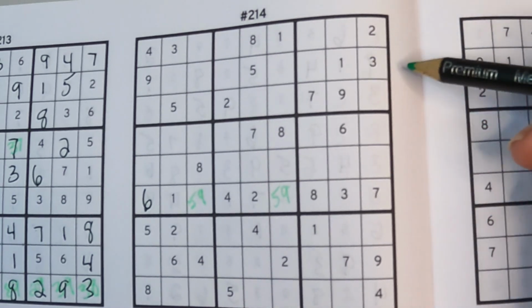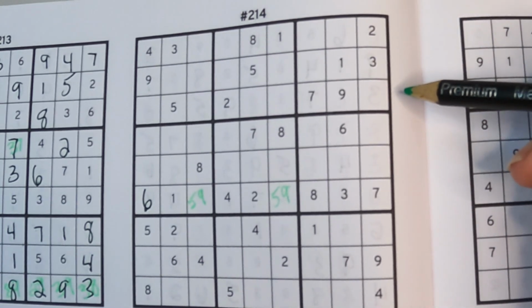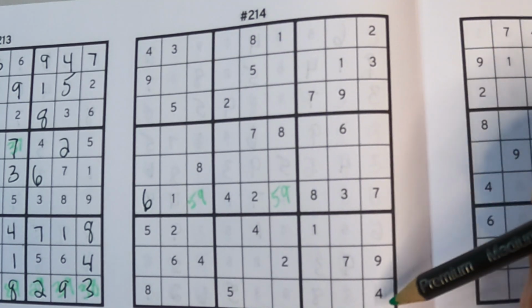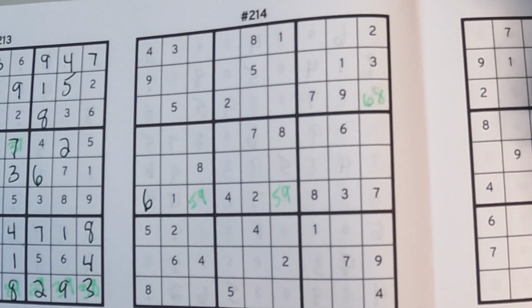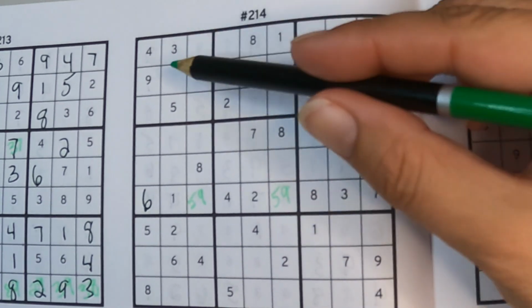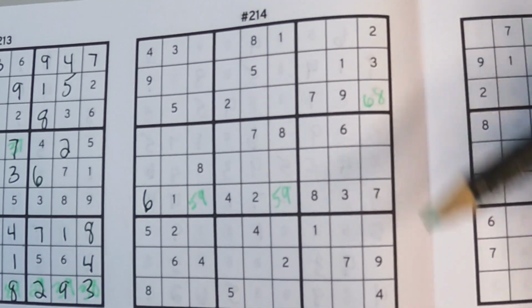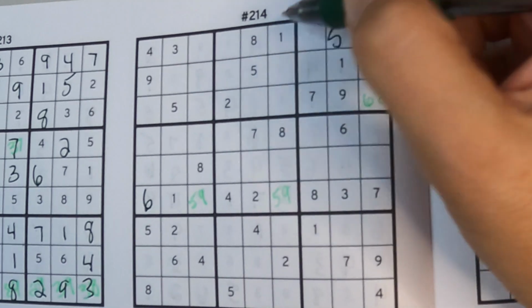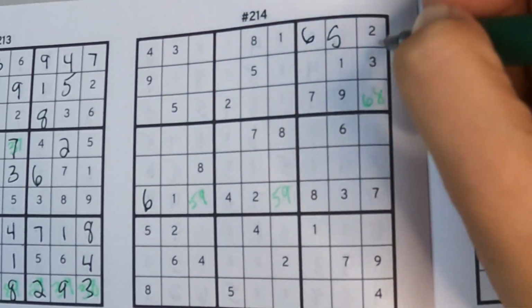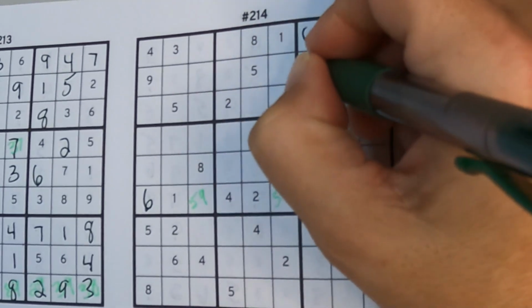For this box, we're missing 4, 5, 6, and 8. We've got a 4 here and a 5 here. So 6, 8. 4, 6, and 8 covering this box. So this is our 5. That 4 and 8 means this is our 6. That makes this our 8, 4.